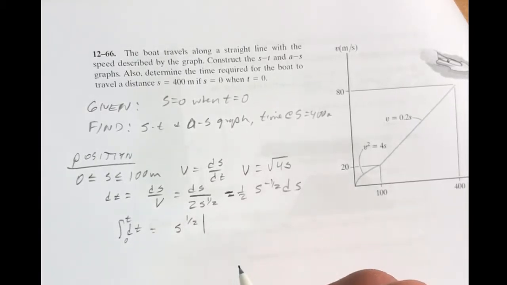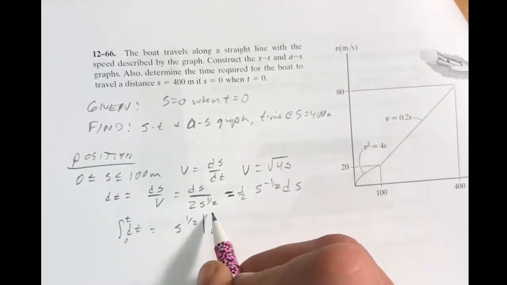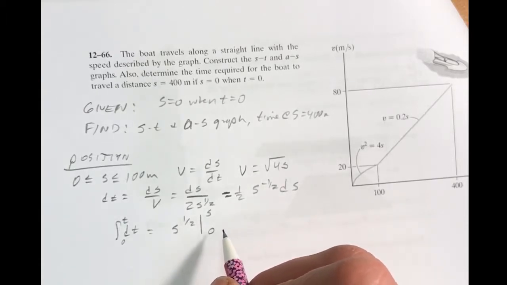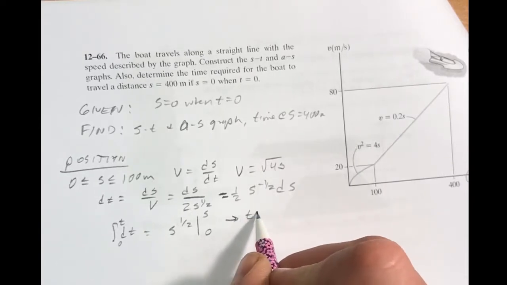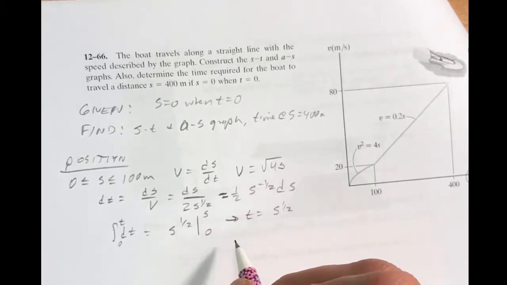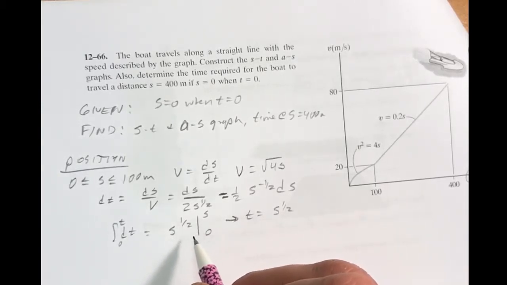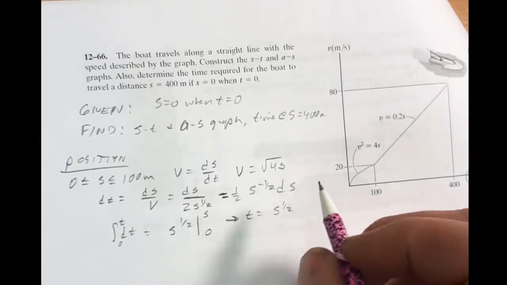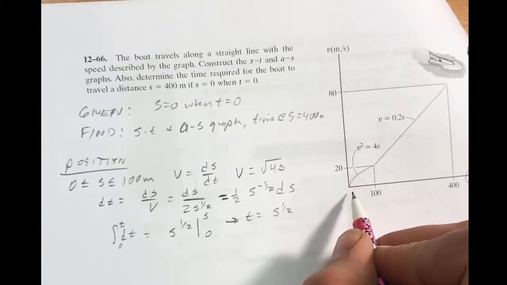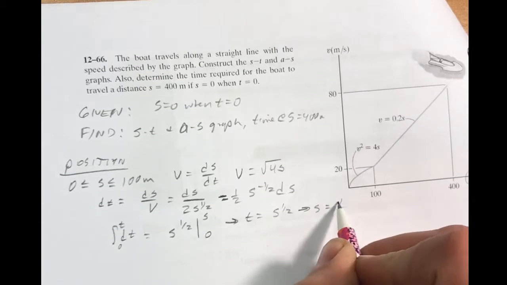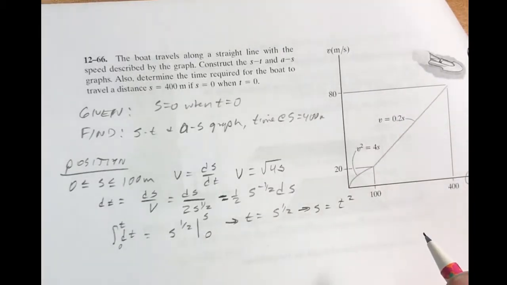We are evaluating from s equals 0 to s. So we find t equals s to the 1/2, right? We have t minus 0 on this side, then s to the 1/2 minus 0 to the 1/2. So we can rearrange this and say our function from 0 to 100, s equals t squared. Hey, that's pretty cool.